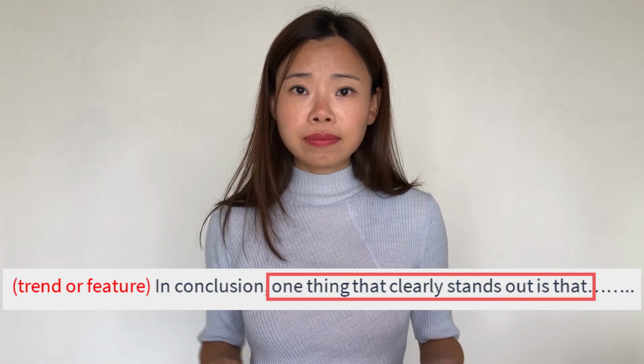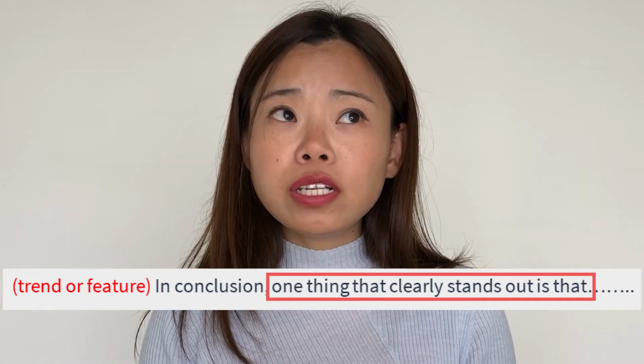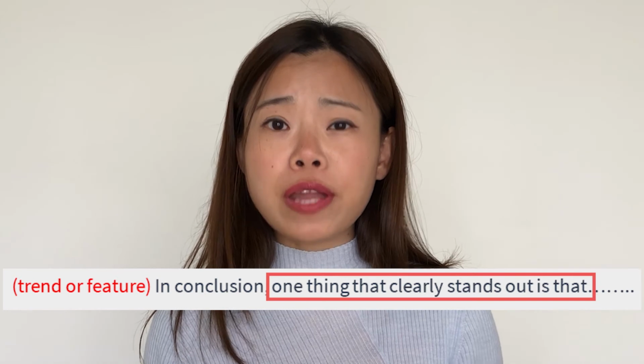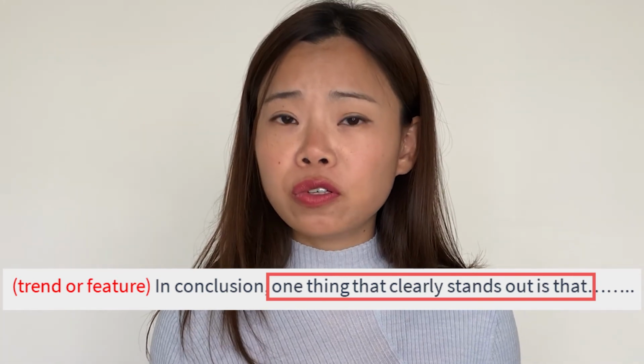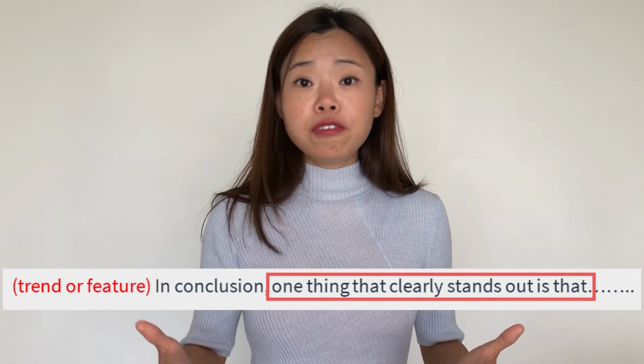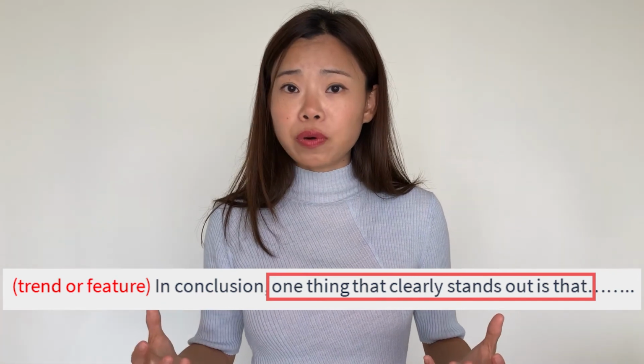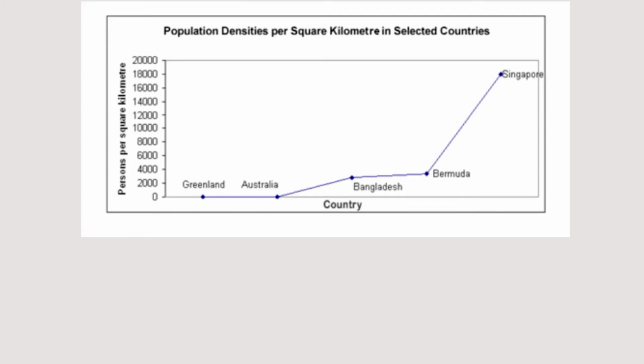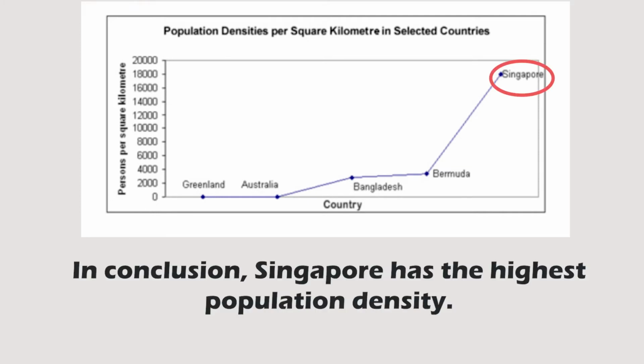Now at this point, you might wonder what kind of feature or trend we need to cover off as a conclusion. The truth is, it actually does not matter. I usually say something about the highest point. For example, for this graph, I just say, in conclusion, Singapore has the highest population density. Less thinking equals better fluency, so you can simply repeat whatever you said for the highest point.